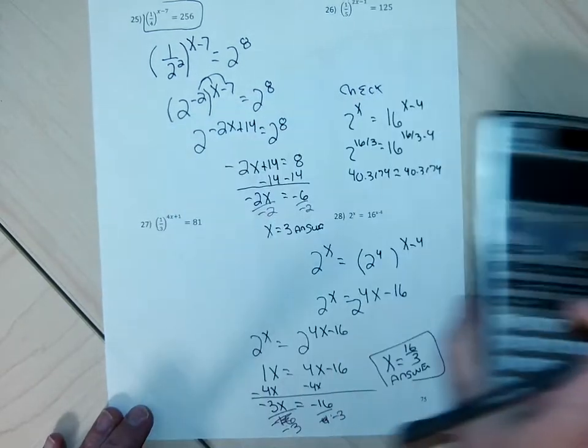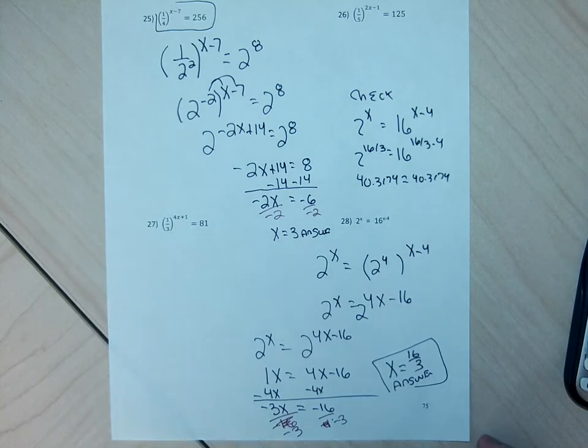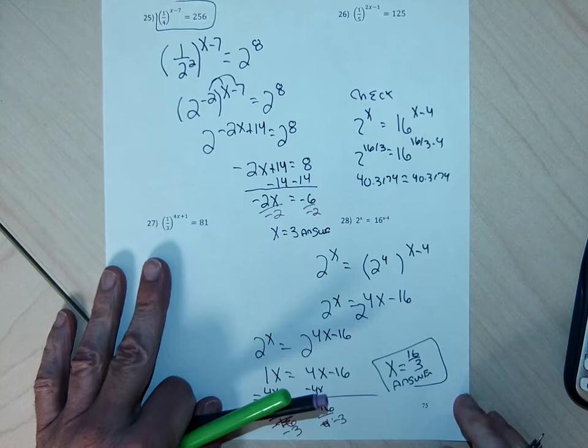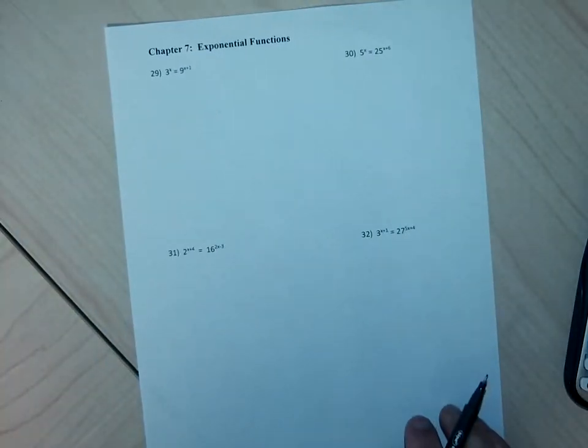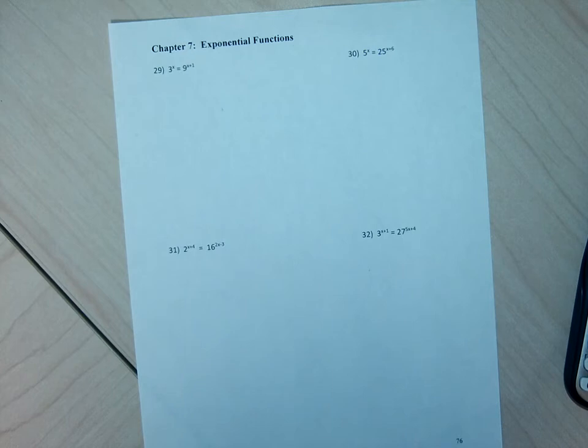Usually I don't make the answers fractions, but they can happen. 28 really isn't like 27. 25 and 27 are more alike. On the next page, we'll start running into these problems again. So you should be able to do 29 and 31. I'll do 30 and 32.